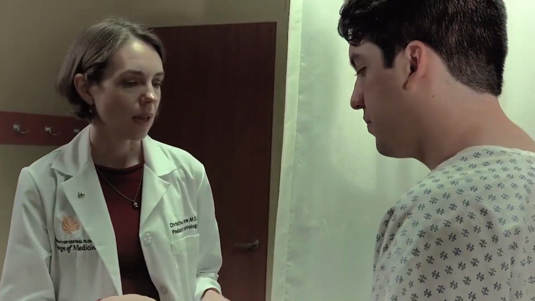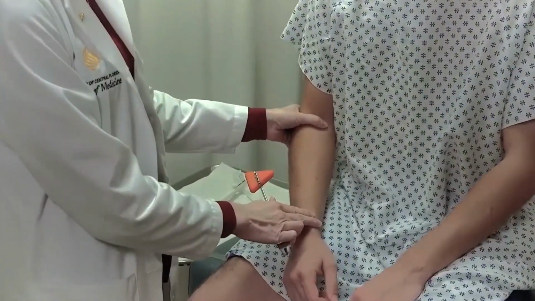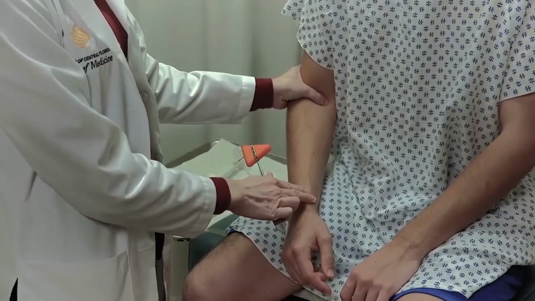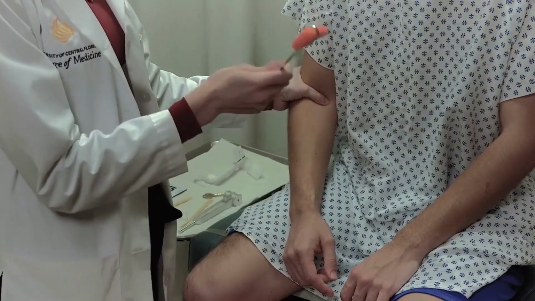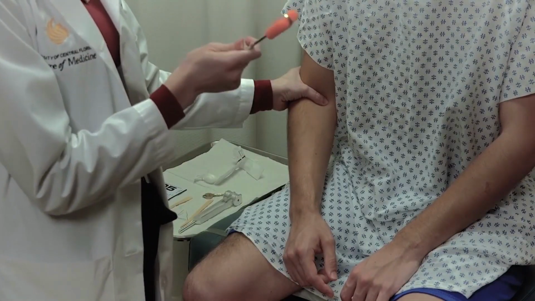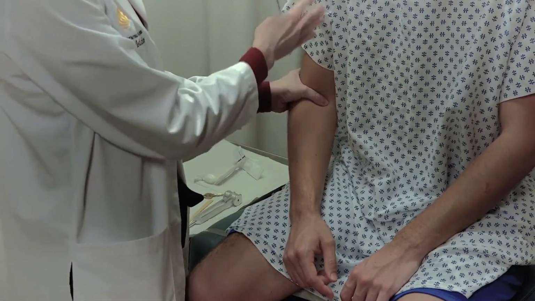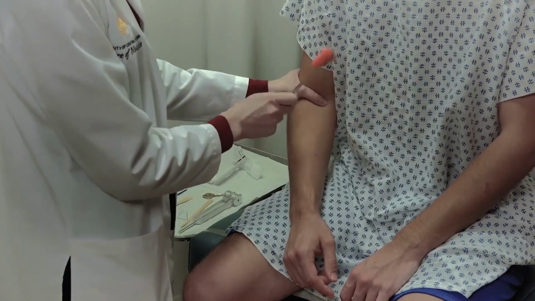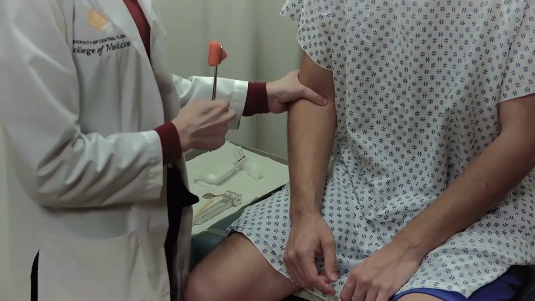So this is a reflex on the biceps tendon. And what we want to do for this one is, again, the patient's arm is to be relaxed in the patient's lap. And I'm going to put pressure on the biceps tendon in order to stretch it a little bit. And then I'm going to strike the tendon with the reflex hammer on my own finger. I should be able to feel the reflex in my hand, even if I can't see the muscle contracting.